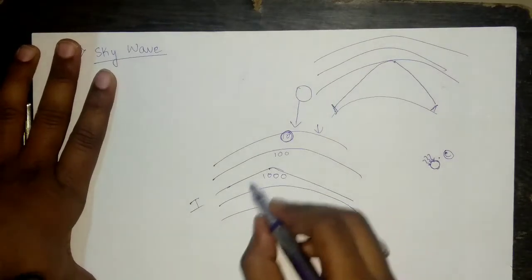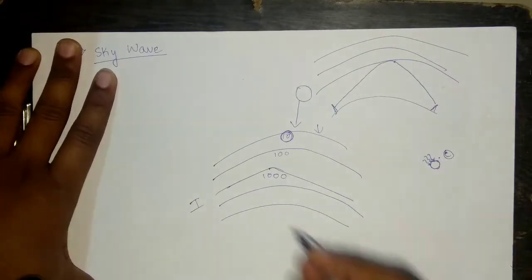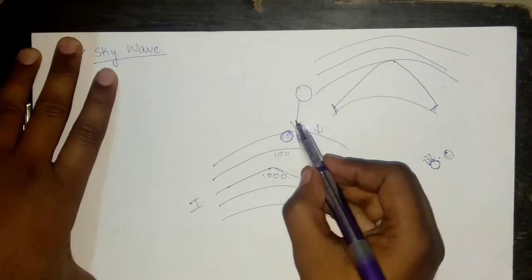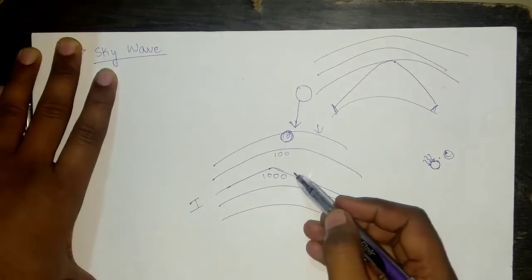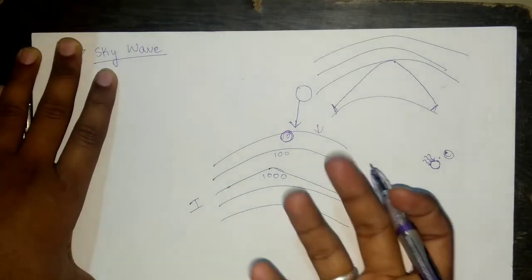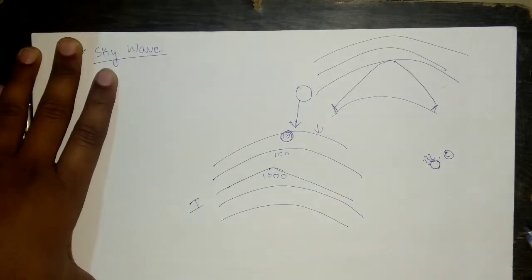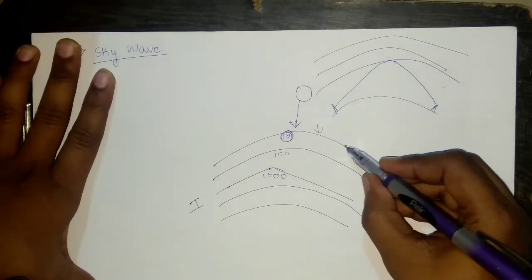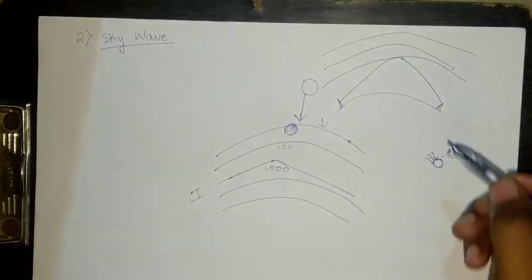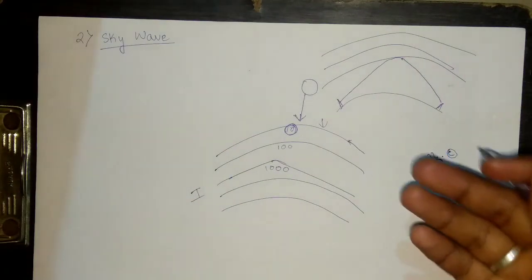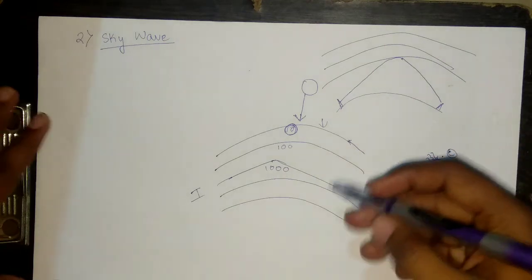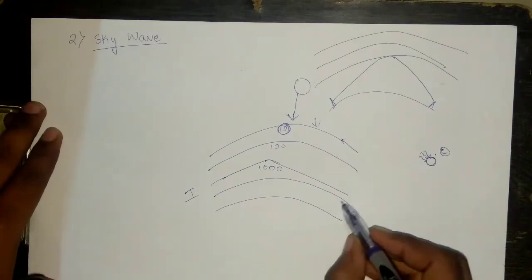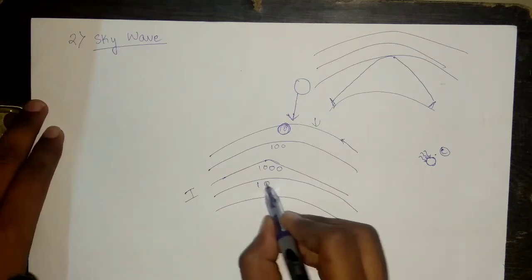Now, leave this ionosphere and come down. As the sunlight, the UV rays, the energy comes down, the energy is very less because of the absorption of energy by the layers above the ionosphere.